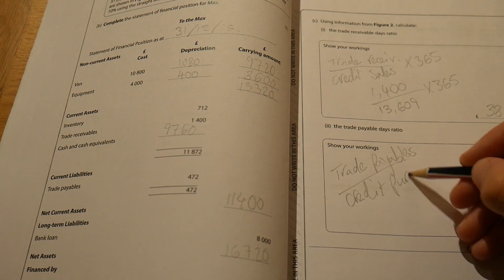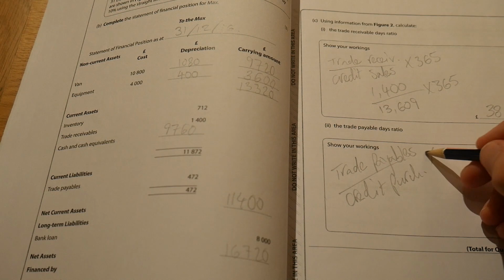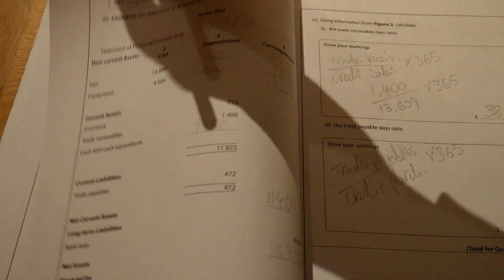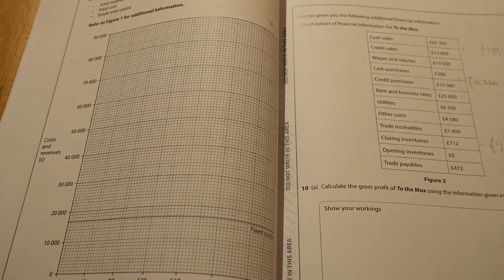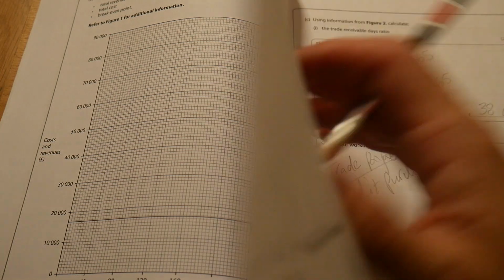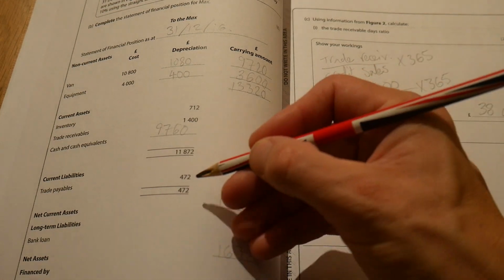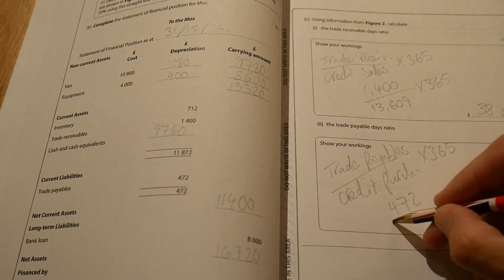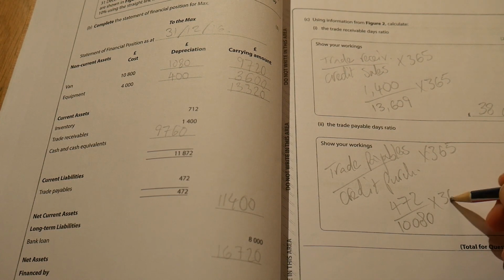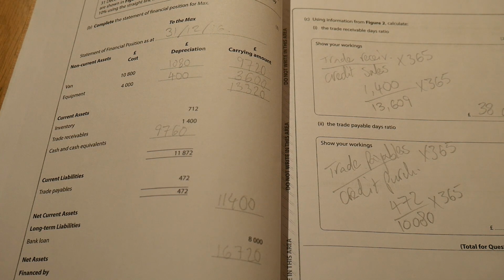And again, we've got to turn back a page to find that information, and we've got to multiply through by 365, of course. So let's just turn back a page. As we now look down on here, where can we find that? Well, we've got it here, credit purchases 10,080. So let's now input that information. So we've got 472 here and 10,080, and therefore we multiply through by 365, and of course that gives us 17 days.